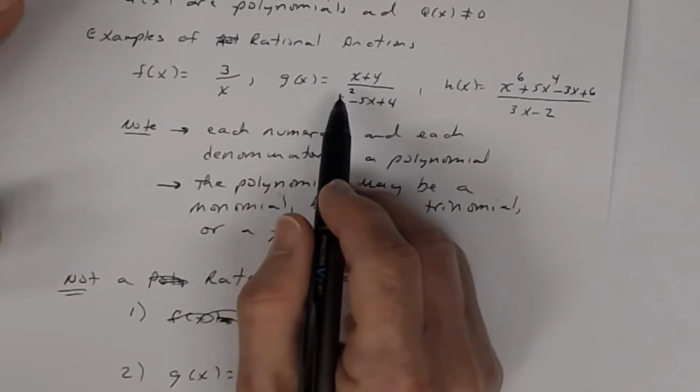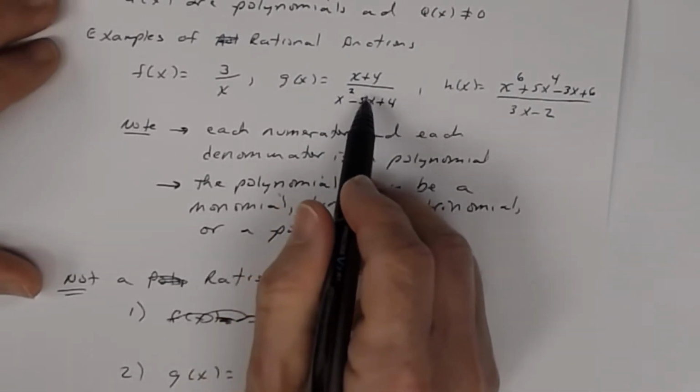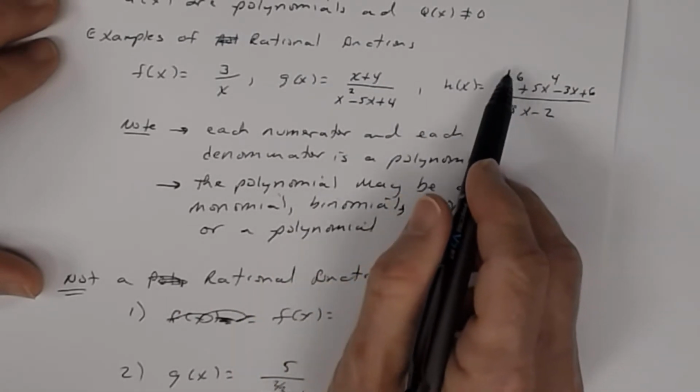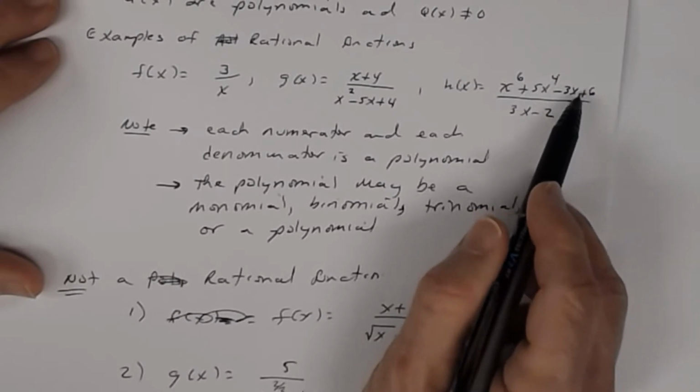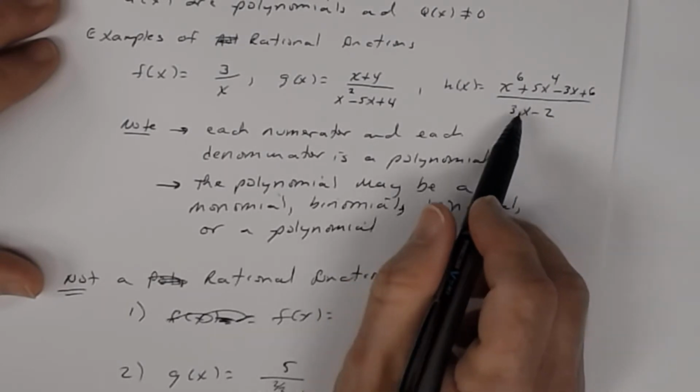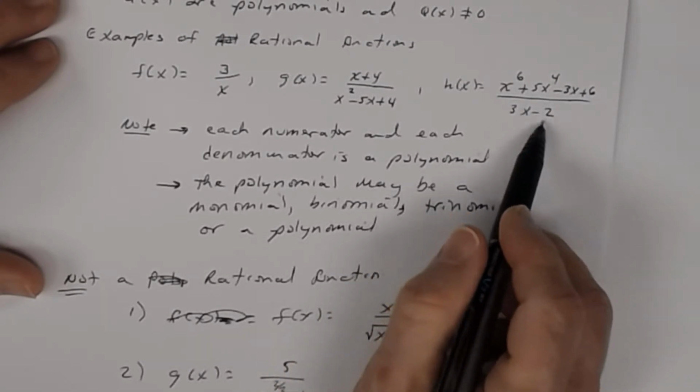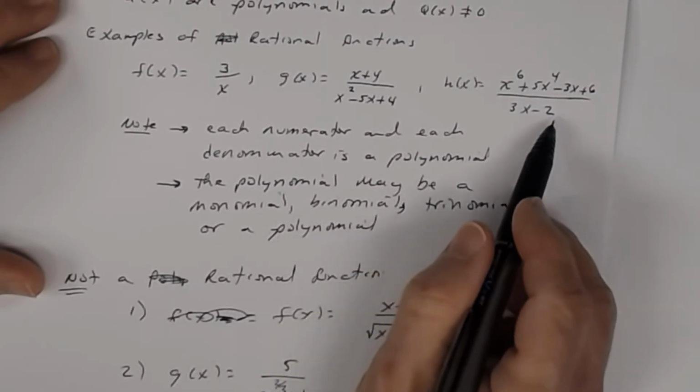It's either 0, 1, 2, 3, and so on. So here's 2, here's 1. This exponent is 6, this exponent is 4, this exponent is 1. The constant has degree 0. This exponent is 1. There you have your constant, so that will be degree 0.